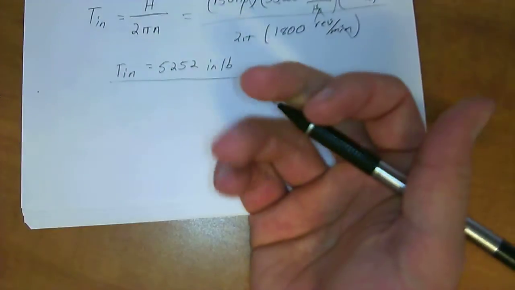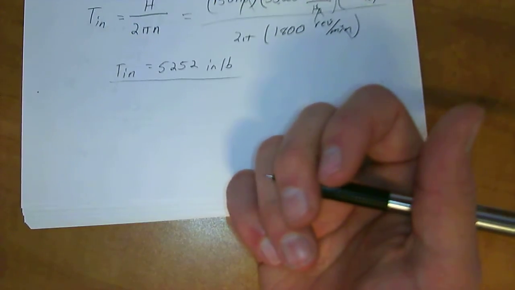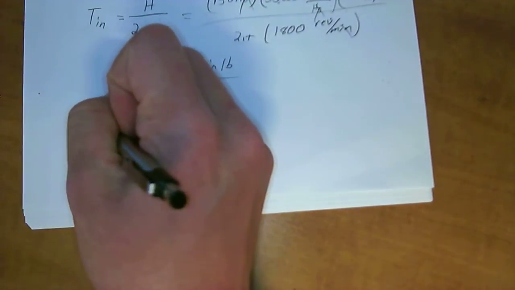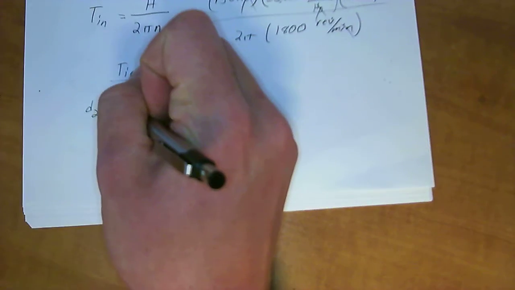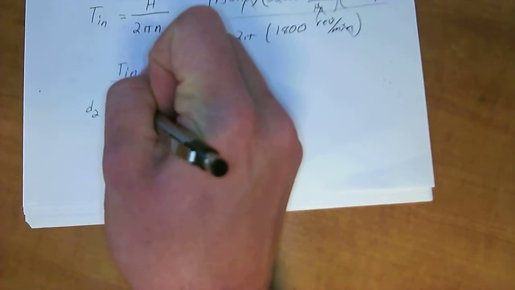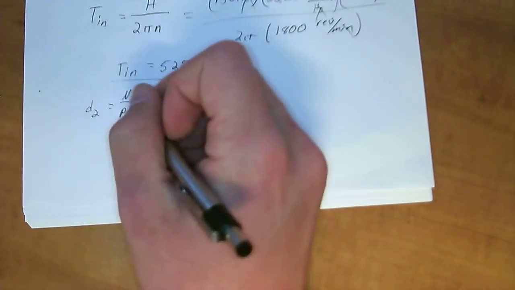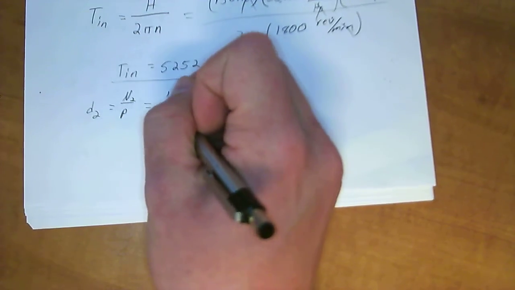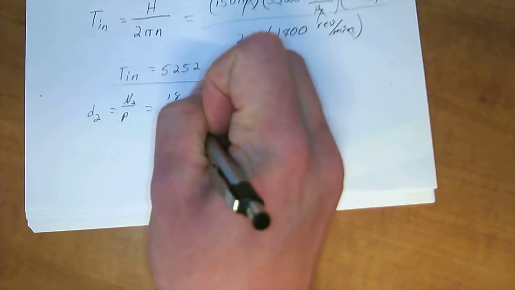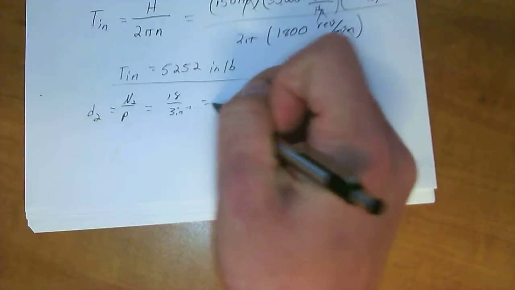Now, we need to find out what the diameters of each one of these gears are from the pitch and number of teeth. So the diameter of 2 is equal to number of teeth over pitch. Pitch is the same for both gears. It is 18 all over 3 inches, so minus 1, which is equal to 6 inches.